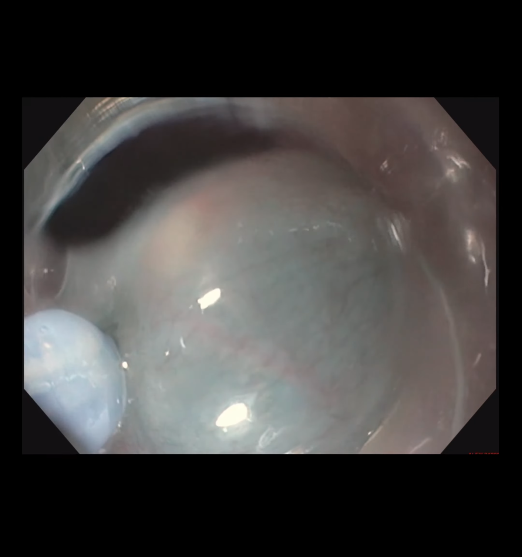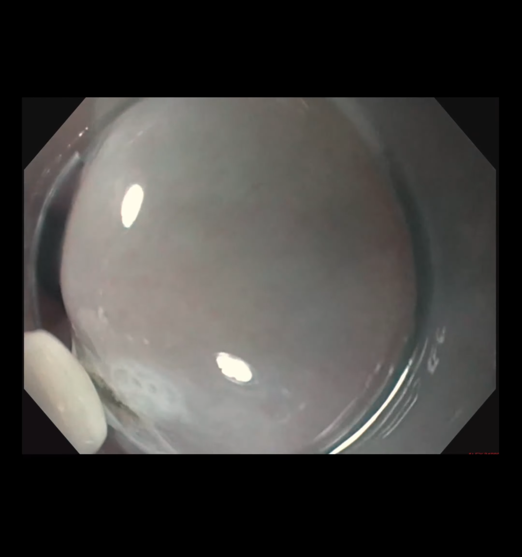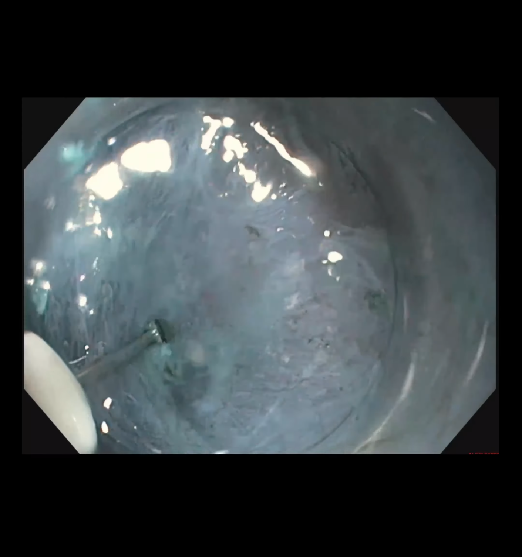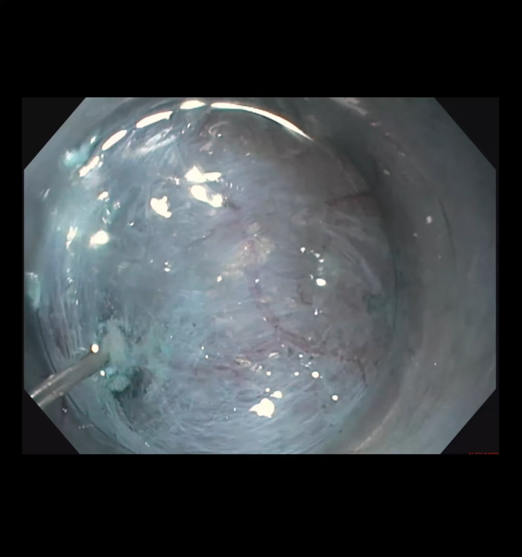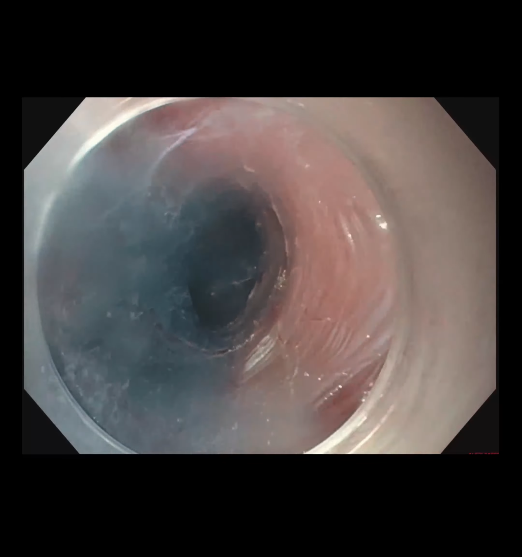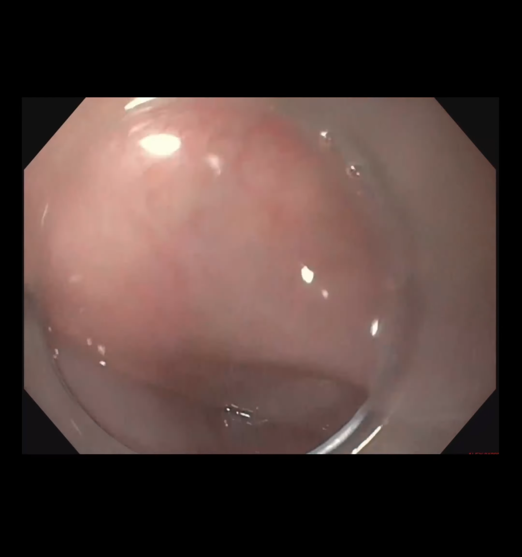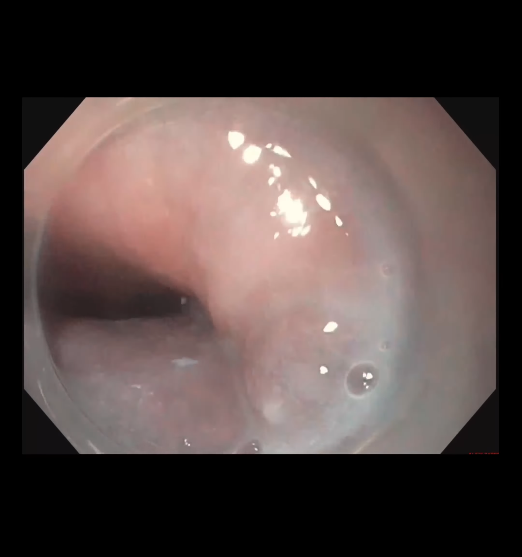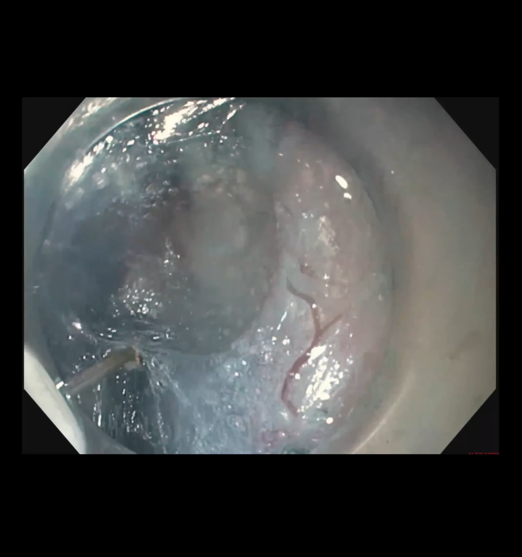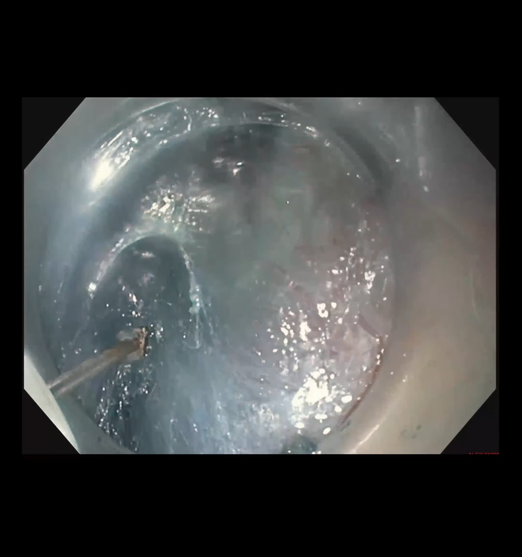The usual steps of POEM, that is submucosal injection, mucosal incision, and tunnel entry, were done. Careful dissection of the submucosal fibers, fiber by fiber. Intermittently, we visualize the orientation of the tunnel because of the sigmoid morphology. The submucosal dissection is continued.